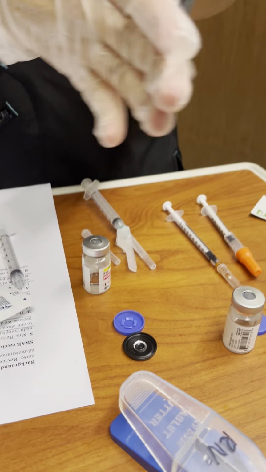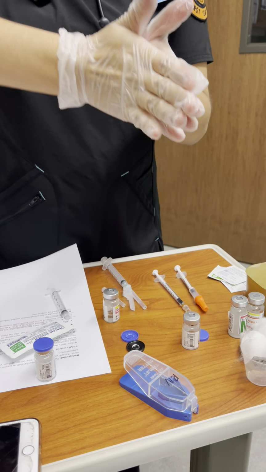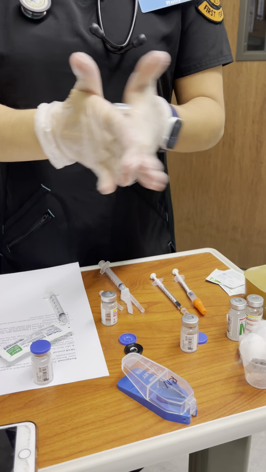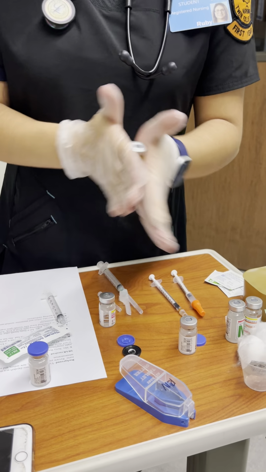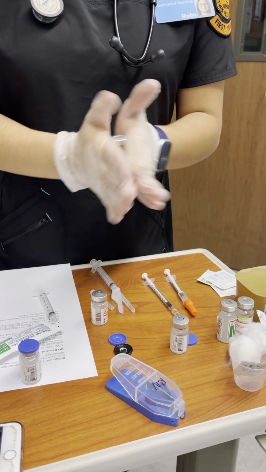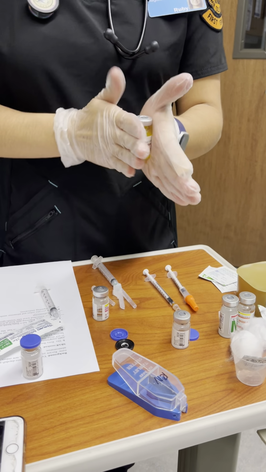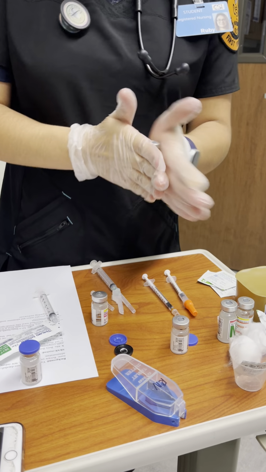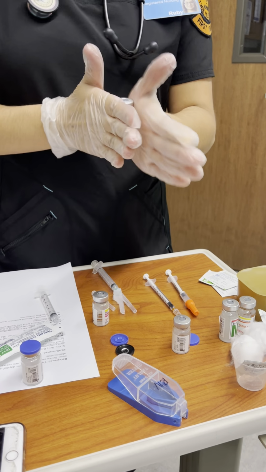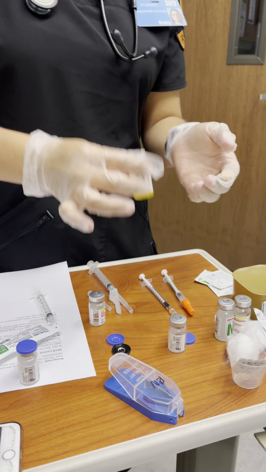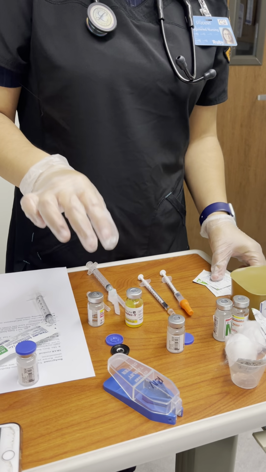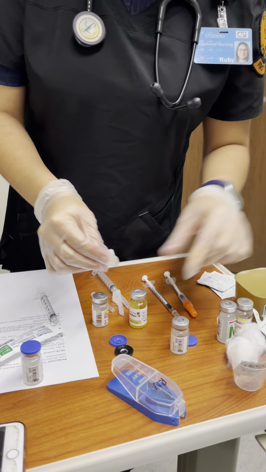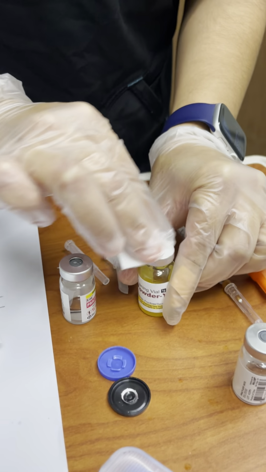I'm gonna go ahead and mix it, making sure it's well evenly mixed. I think a little bit more. And then if I need to, because after rolling it, I probably touched it, I would grab a new alcohol swab and re-clean it to disinfect it.